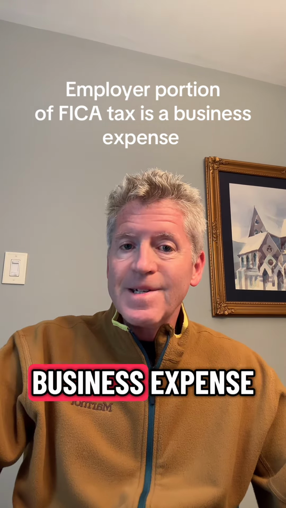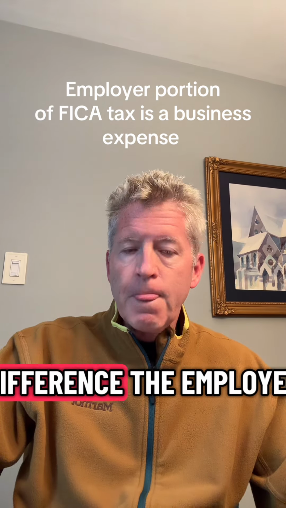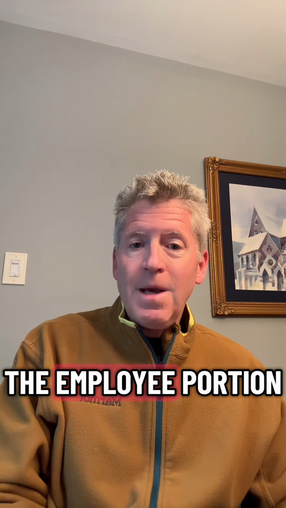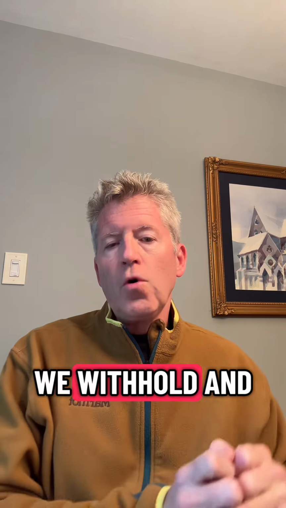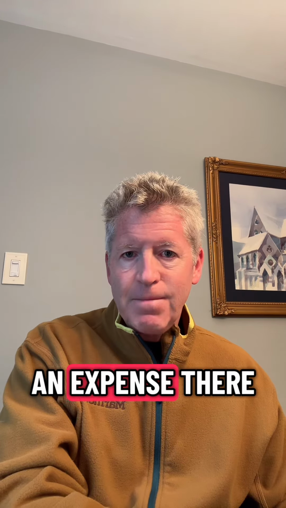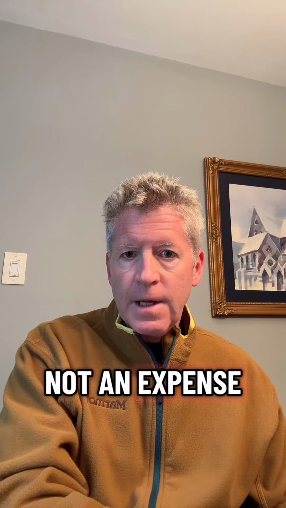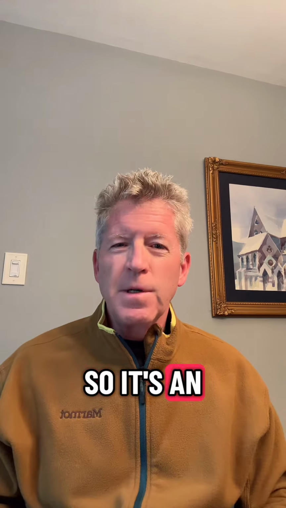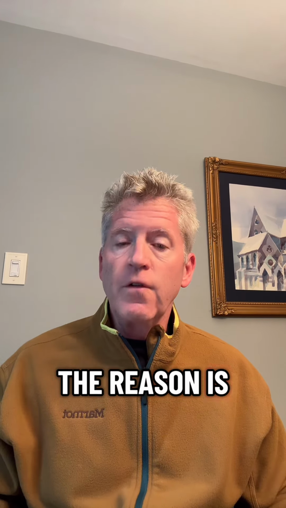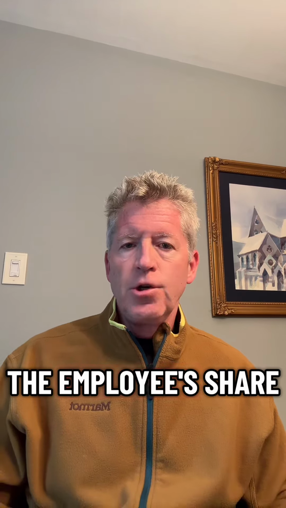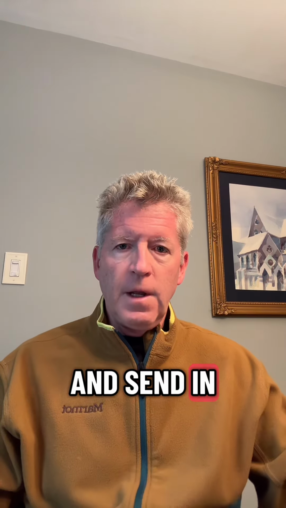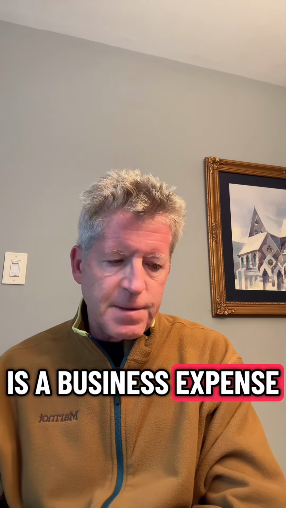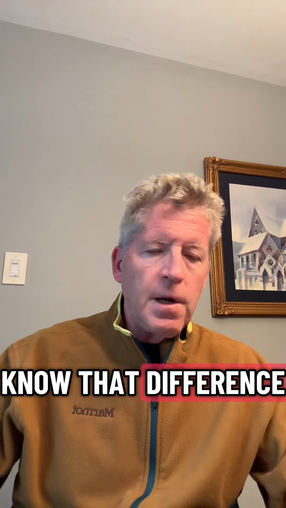That is a business expense. Now note the difference. The employer portion is a business expense. The employee portion is simply something we withhold and send in. There is not an expense there. We're just withholding it and sending it in. So it's an important distinction we make, and the reason is that that is the employee's share of the expense that we withhold and send in. The employer share of the expense is a business expense. So important to know that difference.